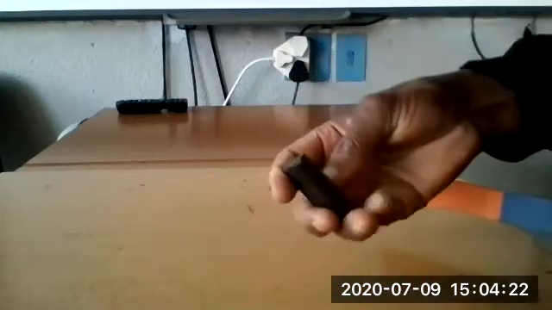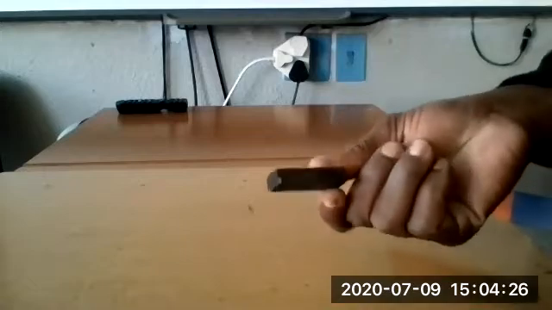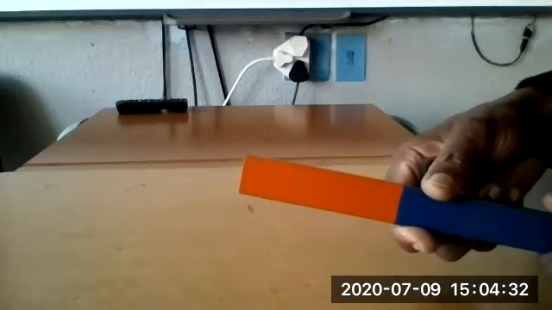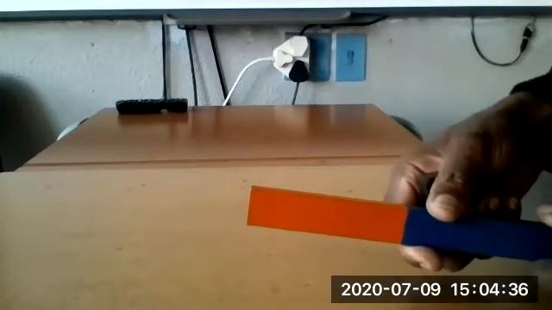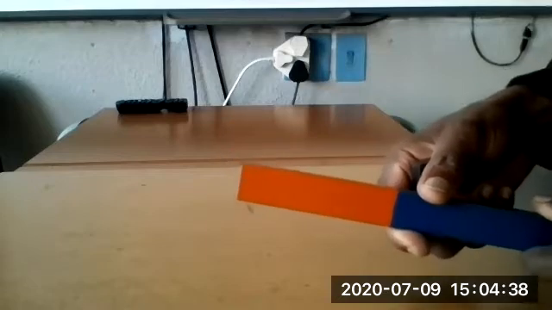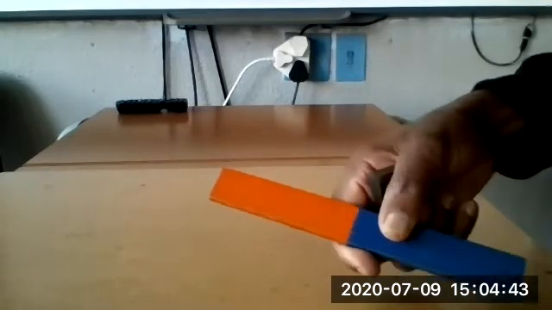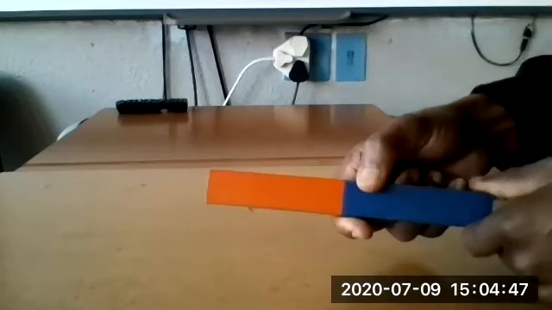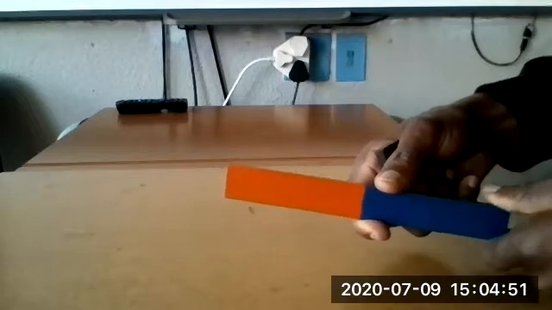This one here is also a bar magnet, but the poles are not labeled. Now, these bar magnets can exert a force. They can either push objects or pull objects. These magnets possess a certain type of force. The force that they can exert on objects is what we call the field force.